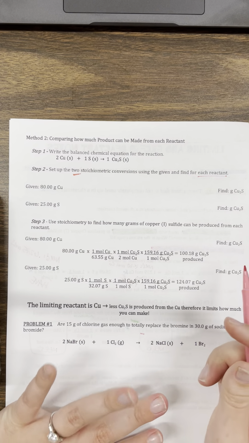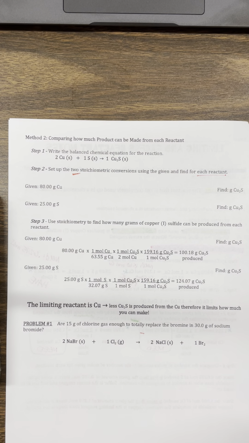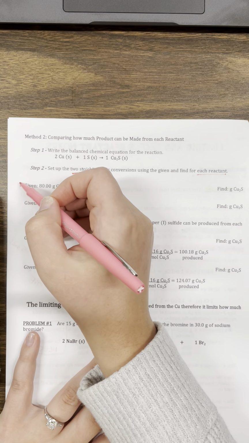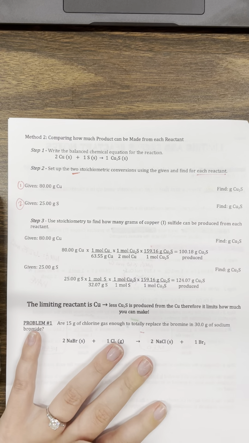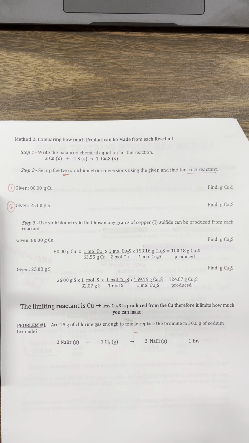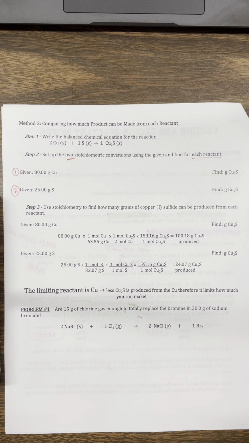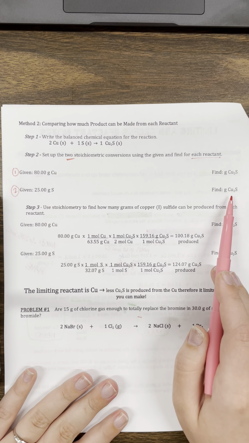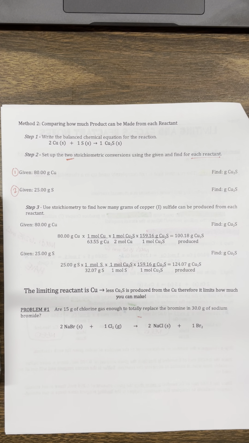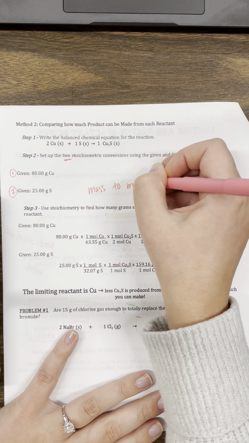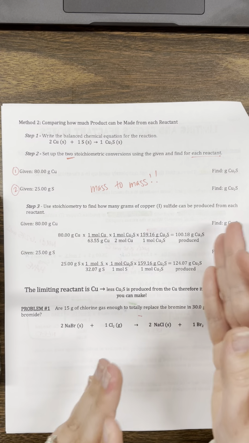So again, the problem states we have 80 grams of copper, 25 grams of sulfur. How much copper 1 sulfide can we make? So see, we have one setup here and another setup there. So we're setting up 2. They both have given and finds. Nothing's changing. We just have 2 to do now. Then you're going from grams to grams. So this is a mass to mass conversion. Mass to mass. So the setup is exactly mass to mass.